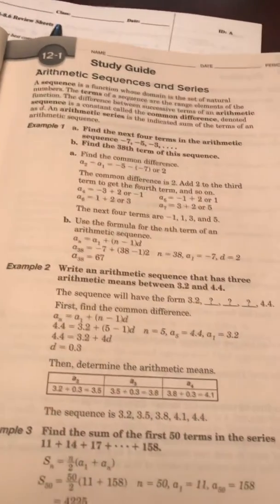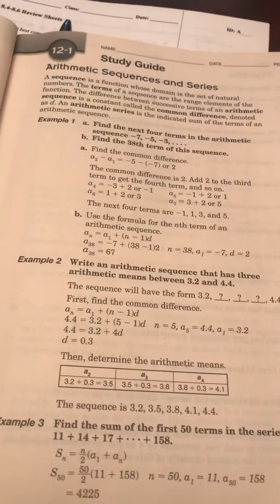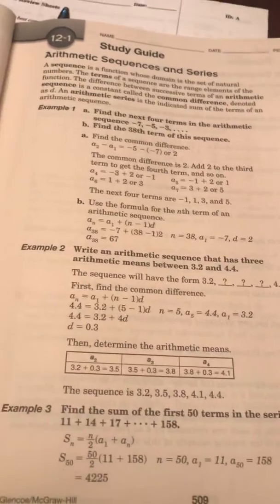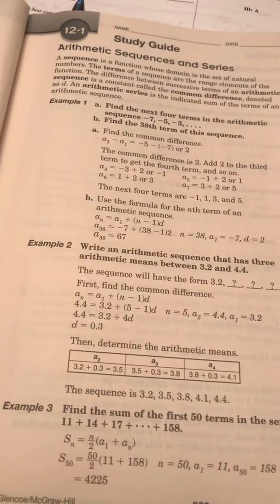Hey guys, okay, so let me do a very quick video on arithmetic sequences and series. This is chapter 12, section 1, and on your study guide page, there's basically two formulas that I want you to take note of that we're going to use the most.